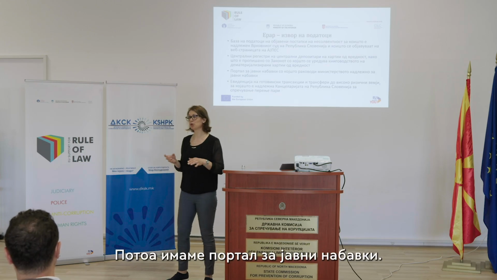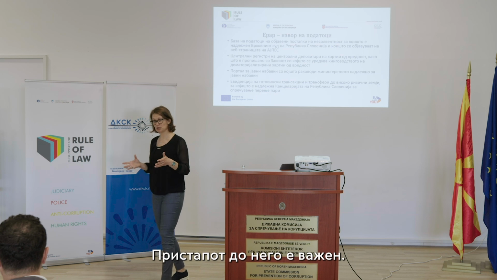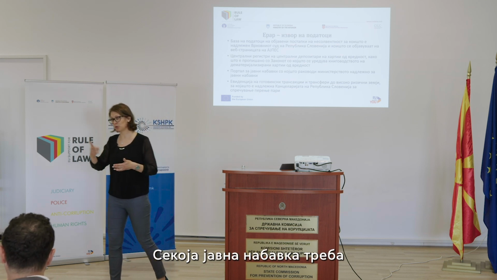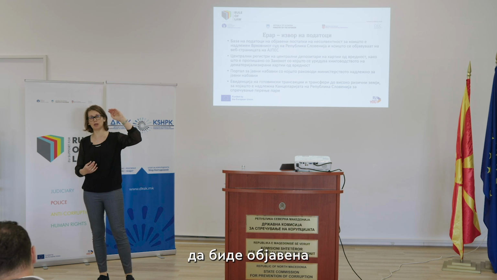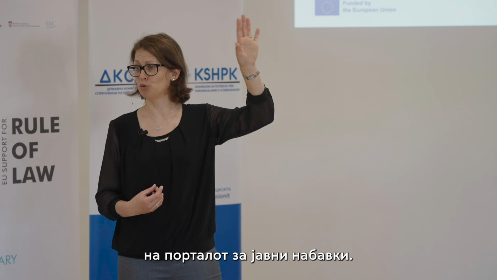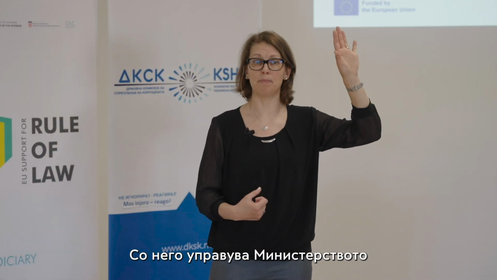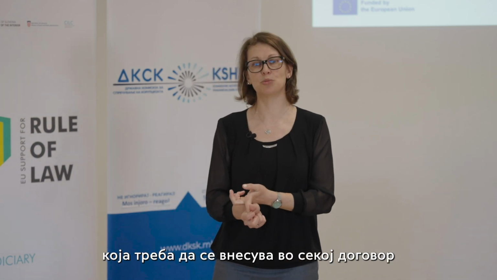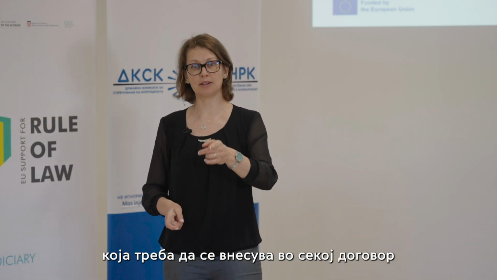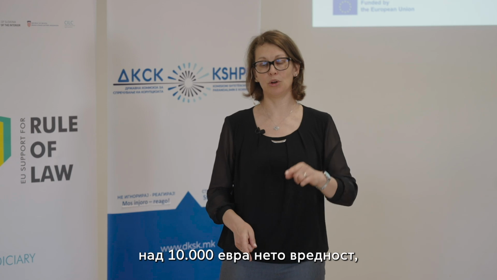Then we have the public procurement portal, with access to that information. Every public procurement has to be publicized on the public procurement portal that is managed by the Ministry of Public Administration. It's important for the business restrictions that I mentioned. It's important for the anti-corruption clause that has to be inserted in every contract above 10,000 euros of net worth.